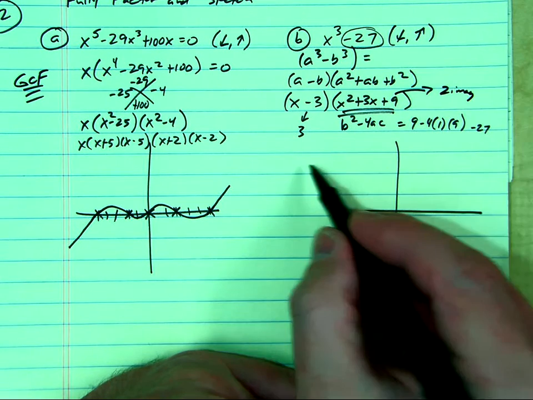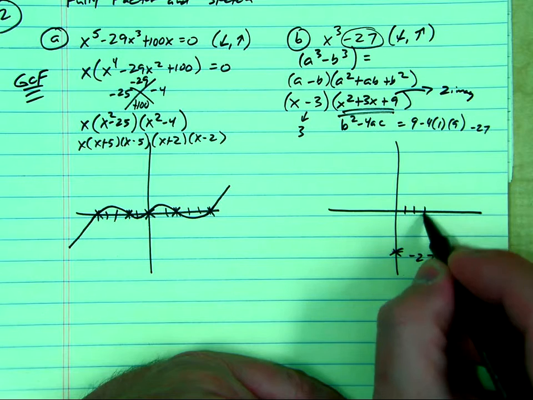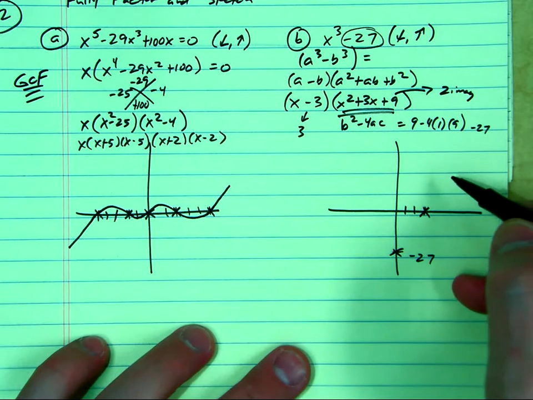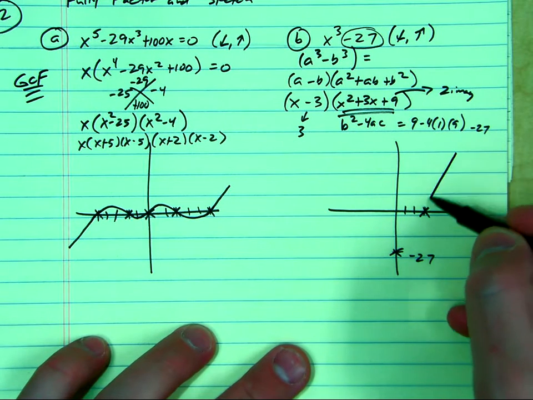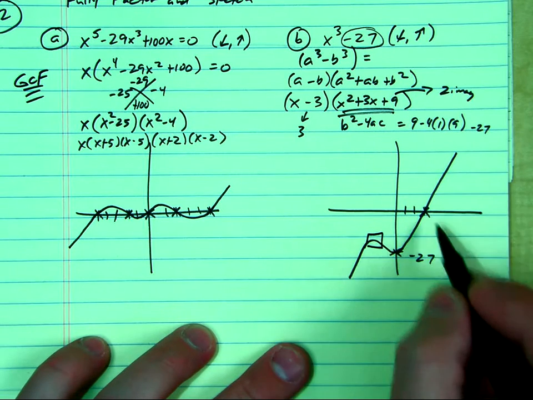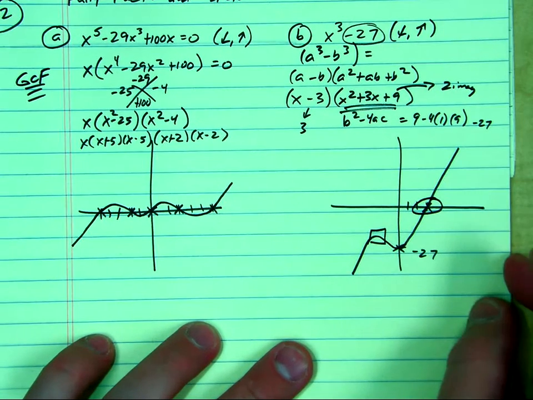So you only have one root at 3. We got this end behavior and two imaginary roots. I don't know where the imaginary roots are, but we're just going to draw it like this. There you go. There's your two imaginary roots, and there's your one real root. That's how you sketch it.